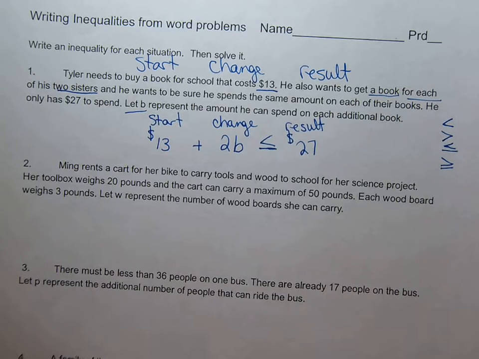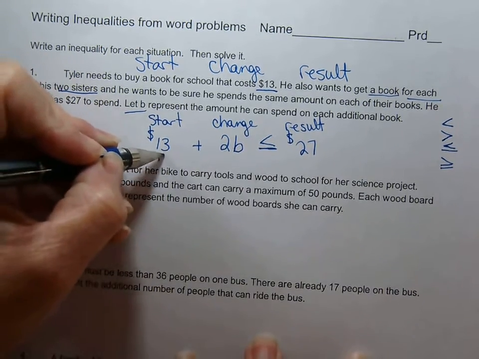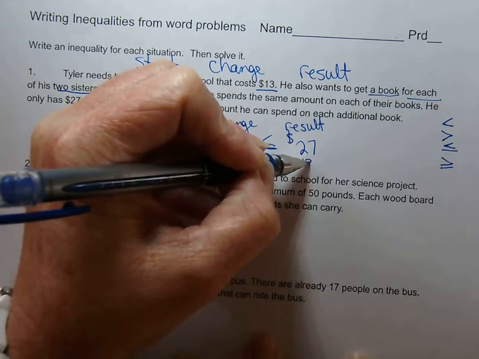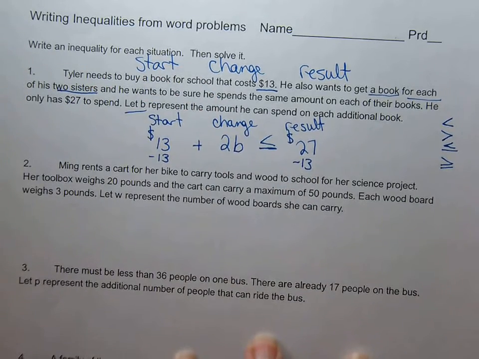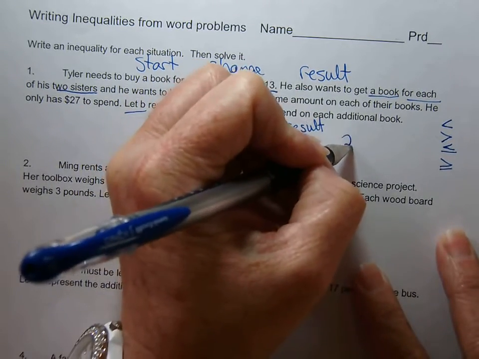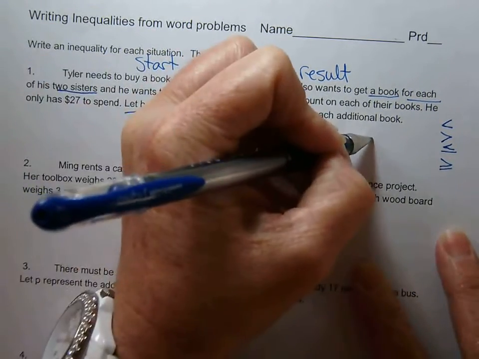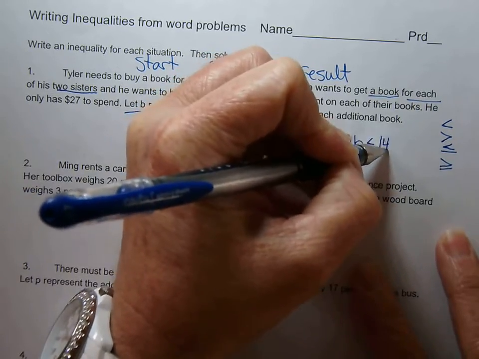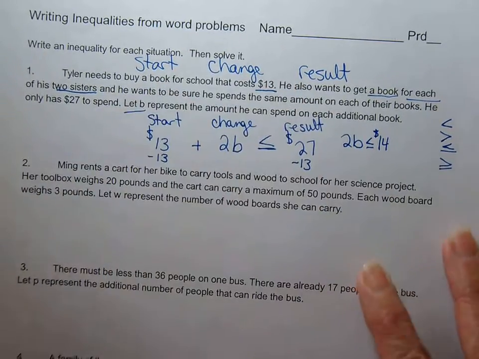What's the first step I would do to solve this? You would put negative 13 plus negative 13 from both sides. Exactly. I'm going to be subtracting 13 from both sides. You have a calculator. What would that leave us with? That would leave us with 14. So I would have 2b is less than or equal to 14. Remember, after he bought his book, he has $14 he could spend on his sisters.